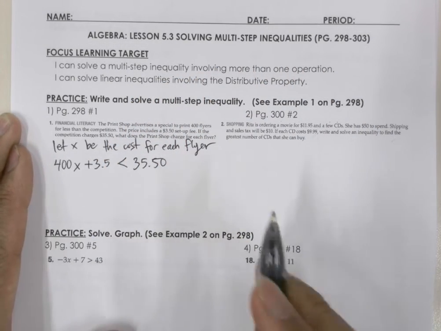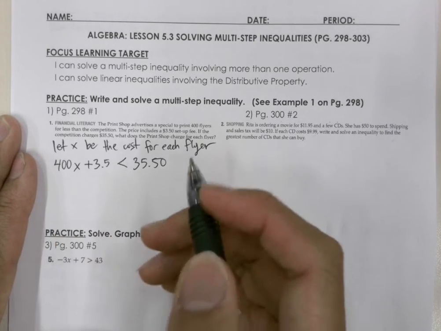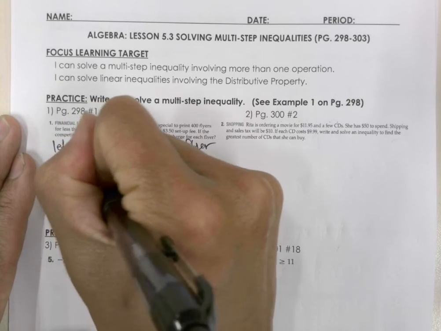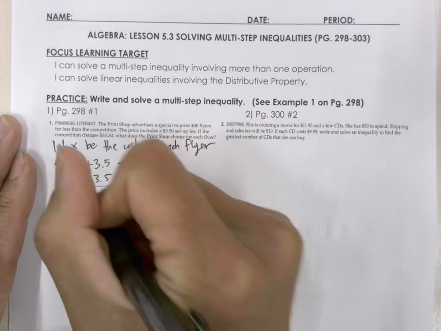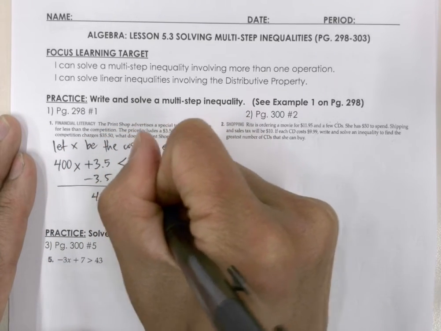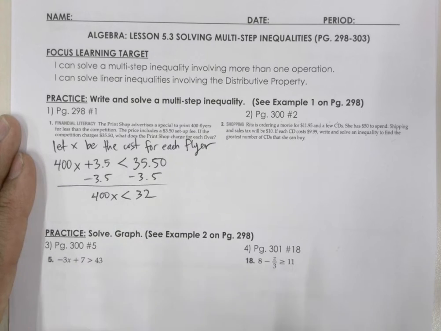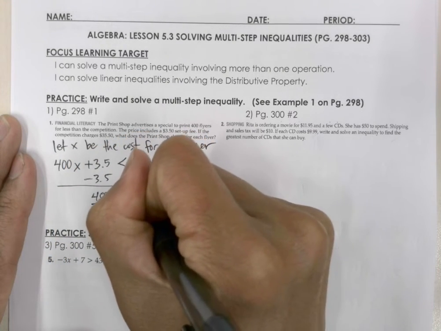So here we have our inequality, and we want to solve for x. So we'll start by subtracting 3.5 from both sides of the inequality. That leaves us 400x is less than 32. And then we want to isolate the variable x by dividing both sides by 400.